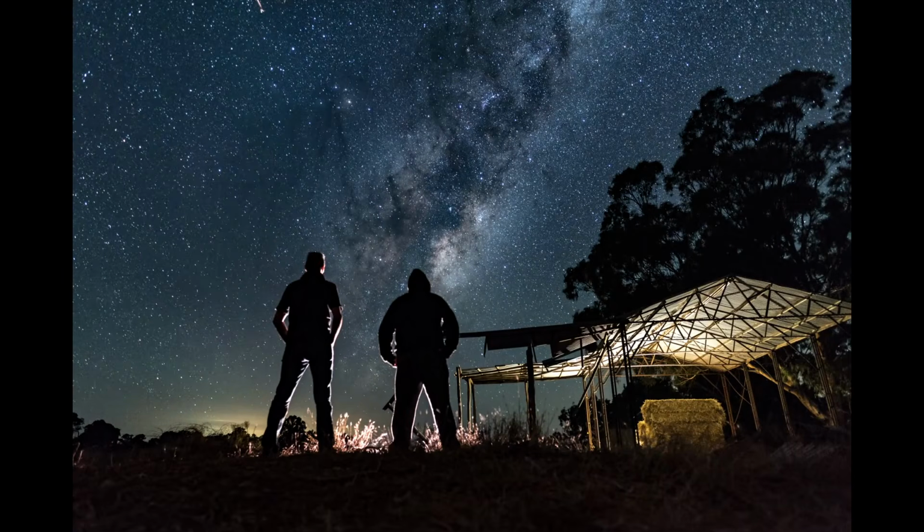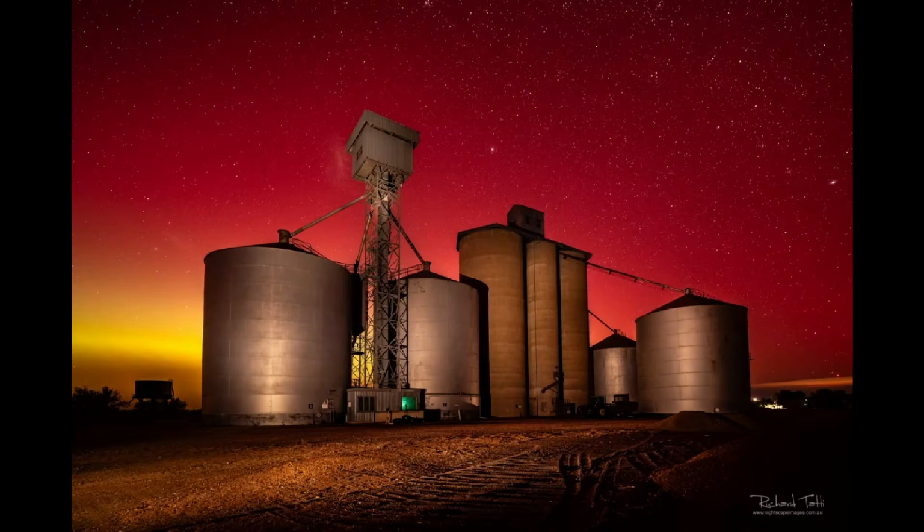Same here. There's only backlighting. Got a nice Milky Way, you've got two people standing there, there's a flash on the ground, it is lighting a bit of grass, and there's a light on the shed here. So it's all about backlighting.